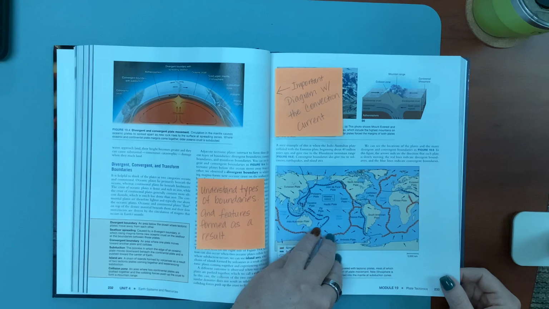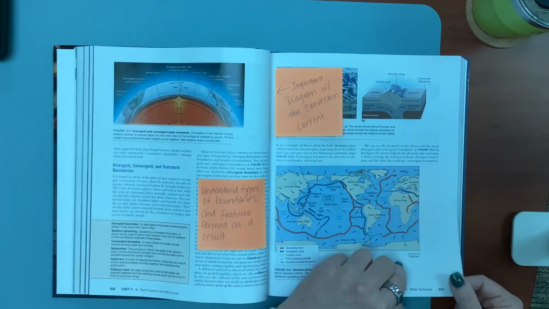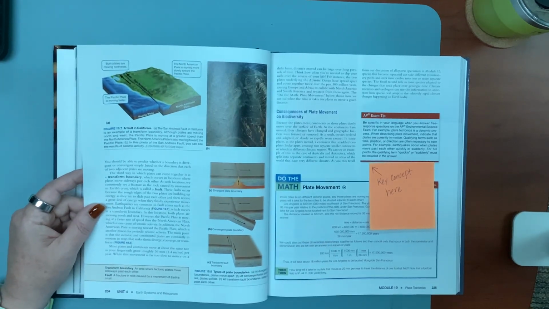Do you have to memorize any of these plates? Absolutely not. You do need to know those features that occur, though, at each of the plates. That's something that's marked in the course guide for teachers.